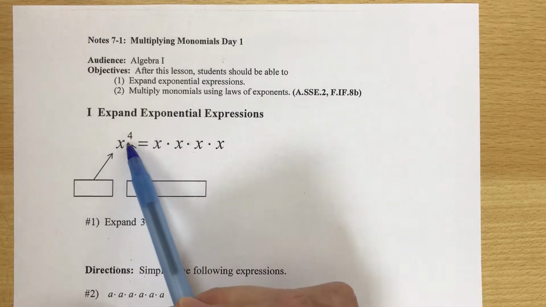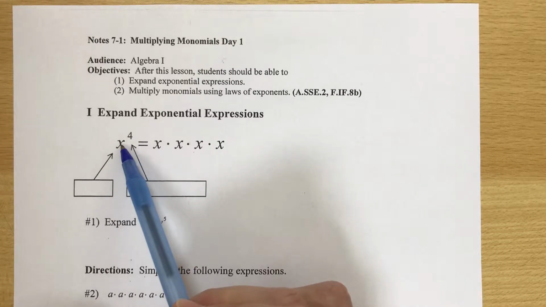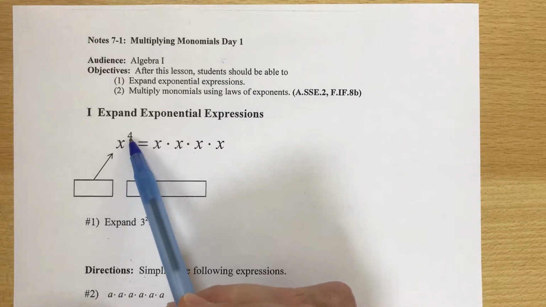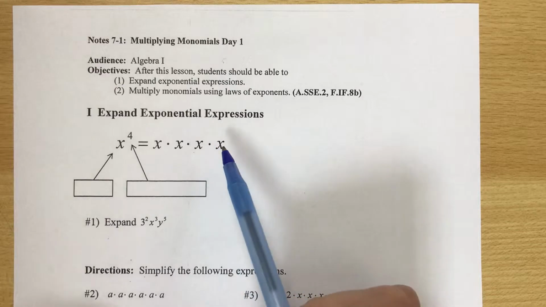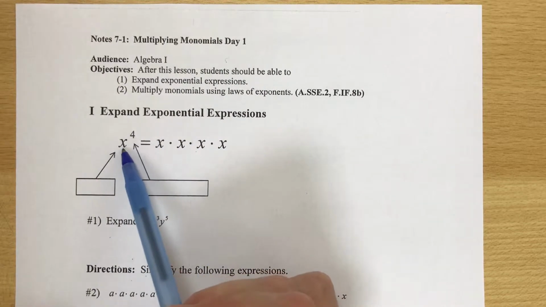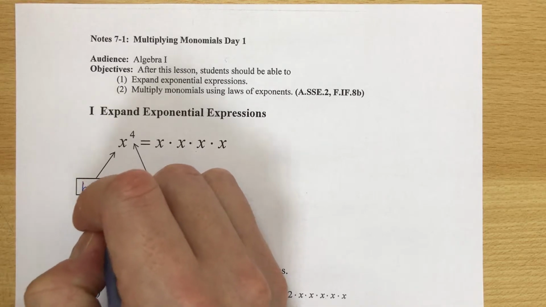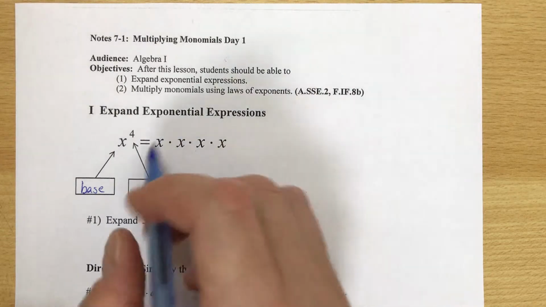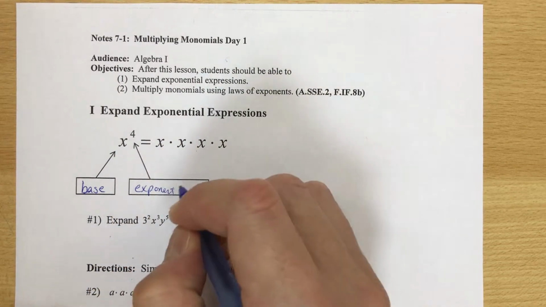So for example, x raised to the fourth. When we use an exponent, that means we multiply this value, whatever it is, times itself 4 times. So the exponent tells us the number of times that we multiply that value by itself. Now this number or variable at the bottom is called the base. And the small number to the right and a little bit higher is called the exponent or power.